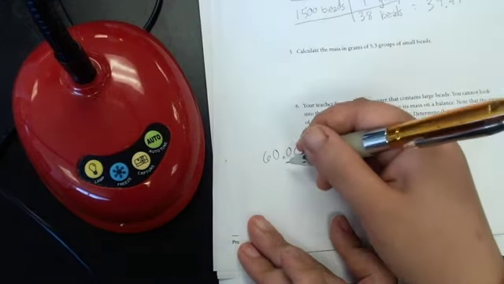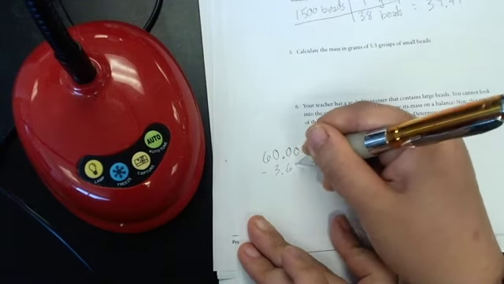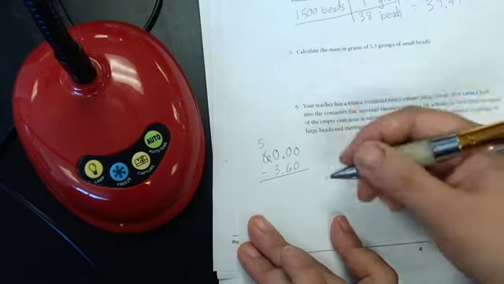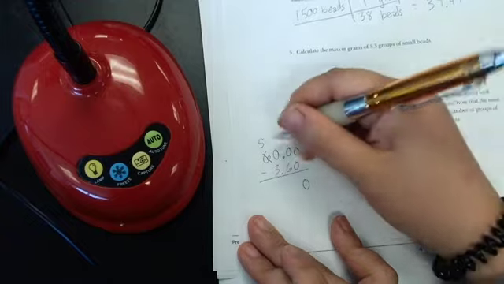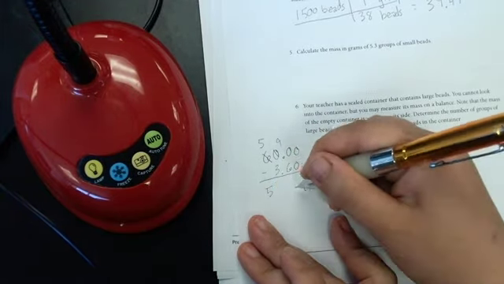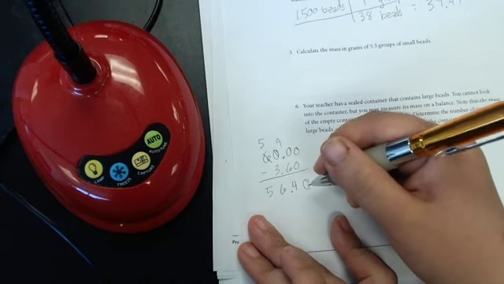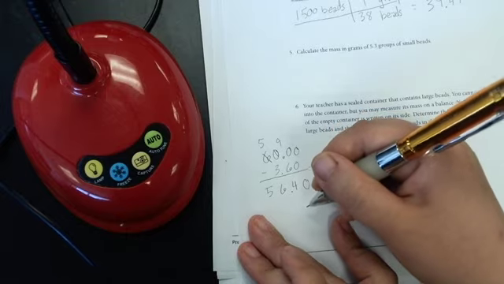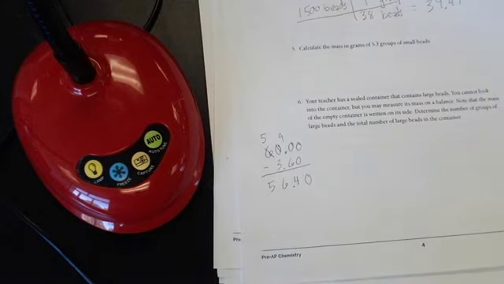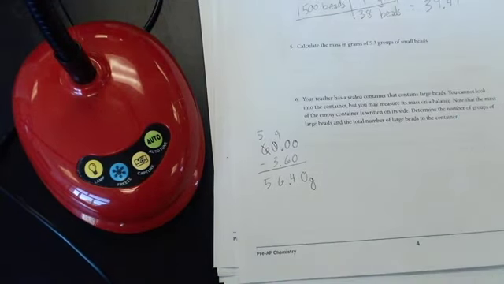So 60.00 minus 3.60 is going to be 56.40. Let me double check my answer because sometimes I'm not the best at math. Very good. 56.40 grams is in my cup right now.